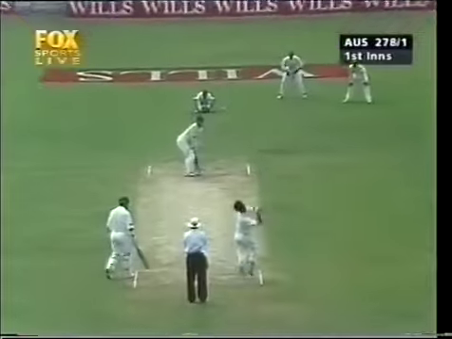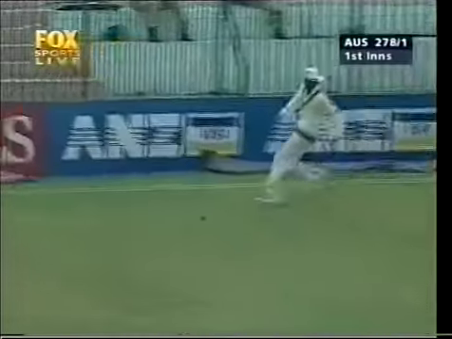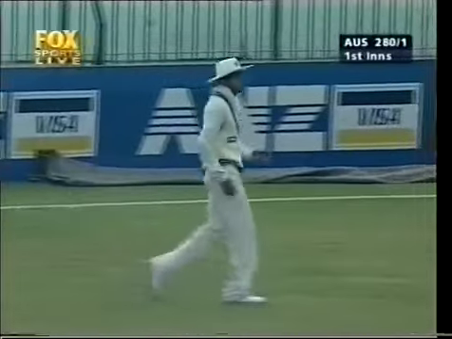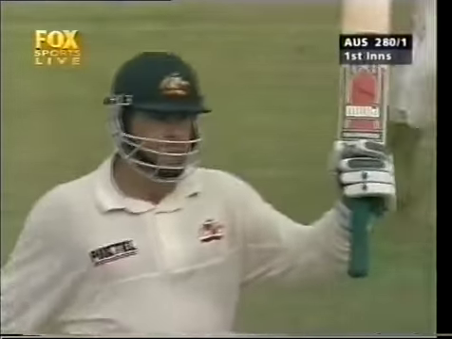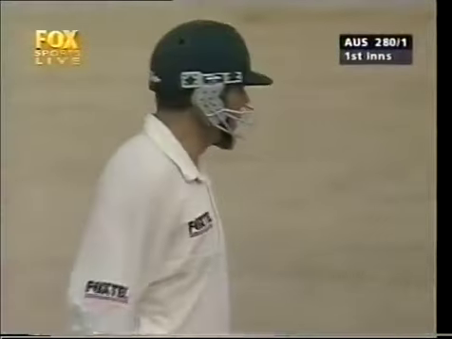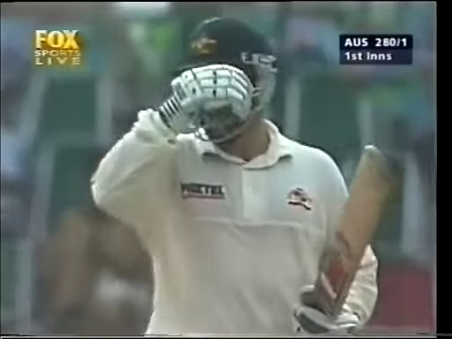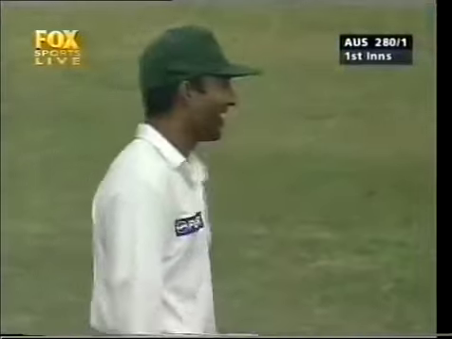Two slips, no gully. And he brings out one of his favourite shots. So this will bring up his 150 for Mark Taylor. And 2 runs to bring up another milestone for the Australian captain. He raises his bat. He was dropped 2 simple catches, one on 18 and one on 27. But he has made the Pakistan bowlers suffer. 150 for Mark Taylor.